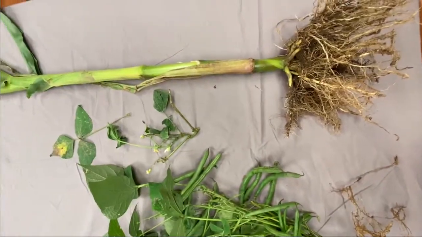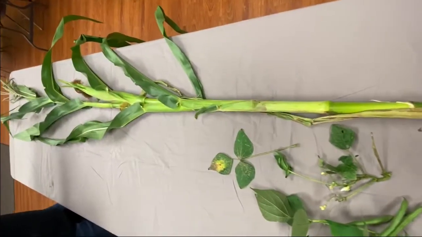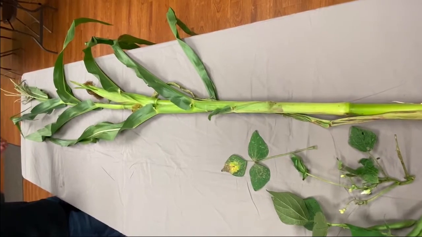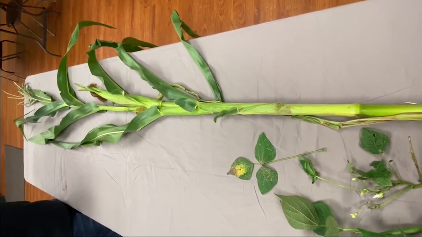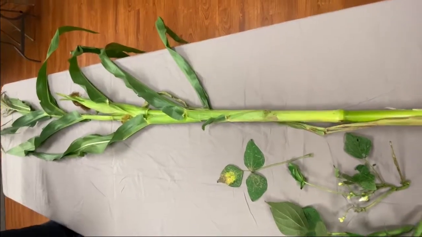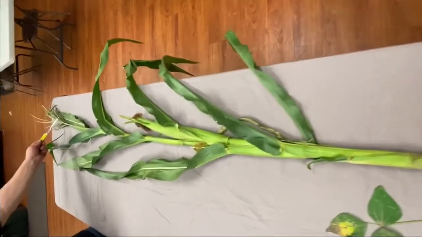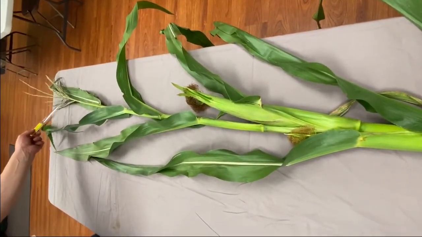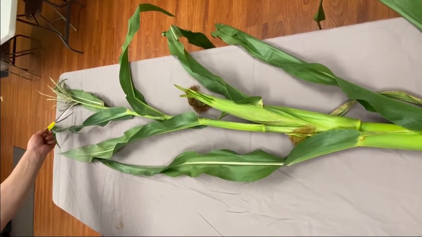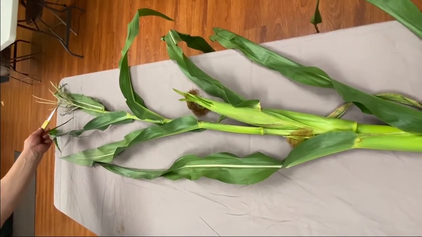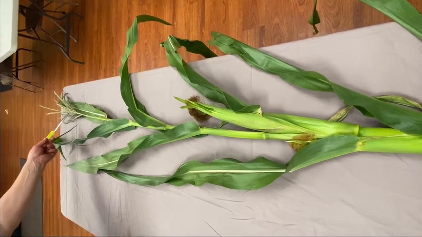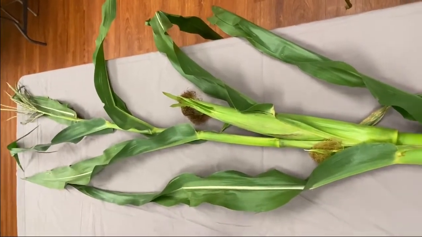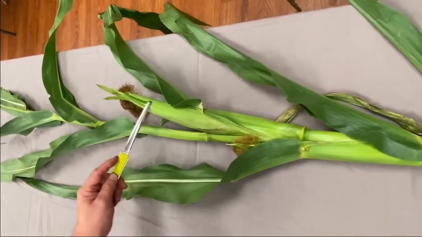On the corn plant, we have both male parts of the flower and female parts of the flower, but they're in different locations. So here at the top of the plant, you see the tassel, and that's the male portion of the flower, or the male flower of the corn. It gives off pollen that then pollinates the female portion of the plant, which is the ear.